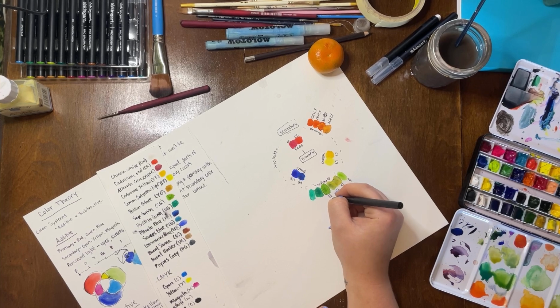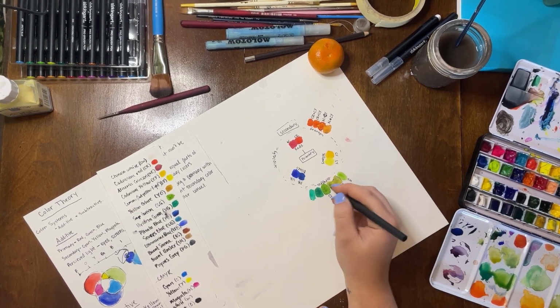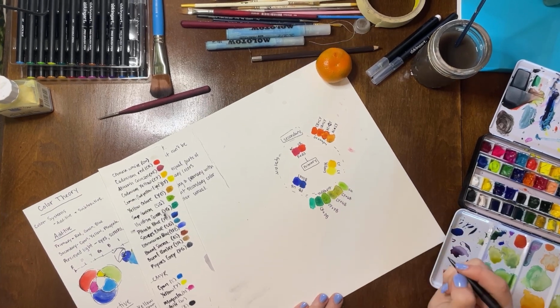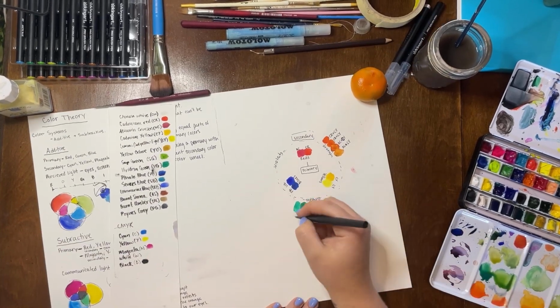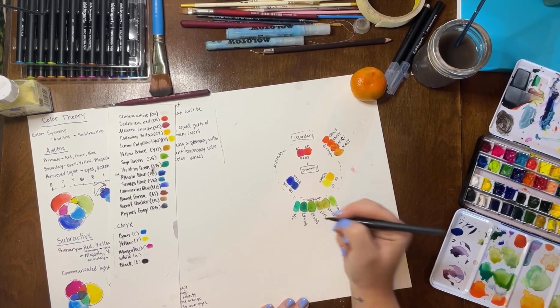Cad yellow and phthalo blue. And lemon yellow and phthalo blue. And then we've got the viridian green here.